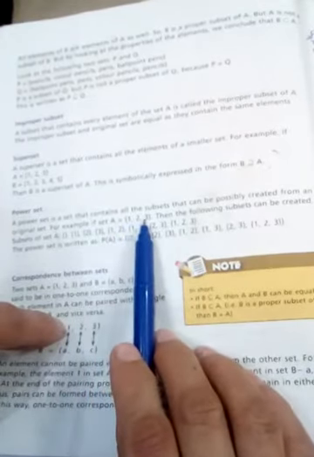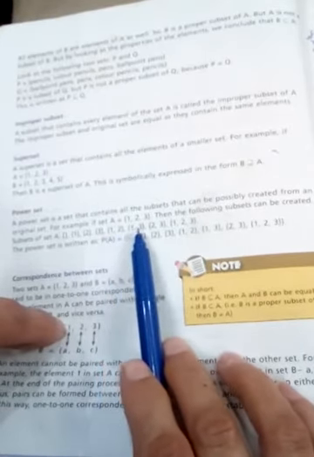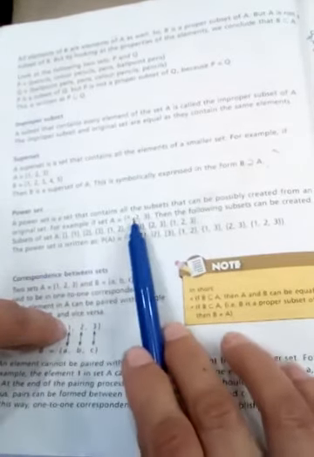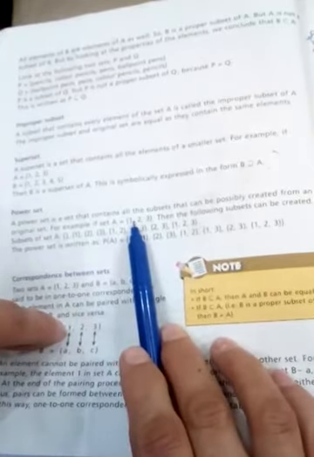From that set A, we can create the following subsets: an empty set, only 1 as an element, only 2, only 3, then with two elements: 1, 2, with 1, 3, with 2, 3, and with 1, 2, 3. These are all the subsets of set A. If we put all those subsets in a big set and denote it with that sign, it is called the power set of set A. Okay, now move on to the correspondence between sets.